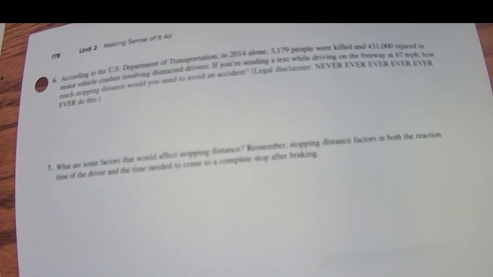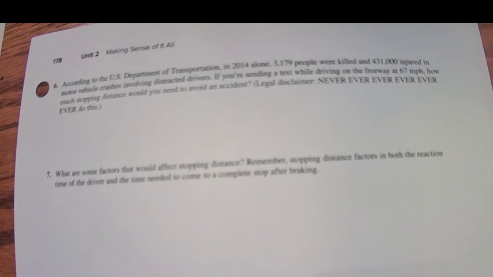All right, question number 6. According to the U.S. Department of Transportation in 2014, 3,179 people were killed and 431,000 injured in motor vehicle crashes involving distracted drivers. If you're sending a text while driving on the freeway at 67 miles per hour, how much stopping distance will you need to avoid the accident?